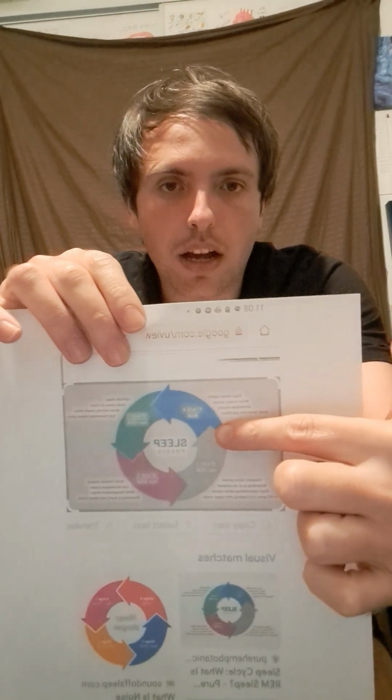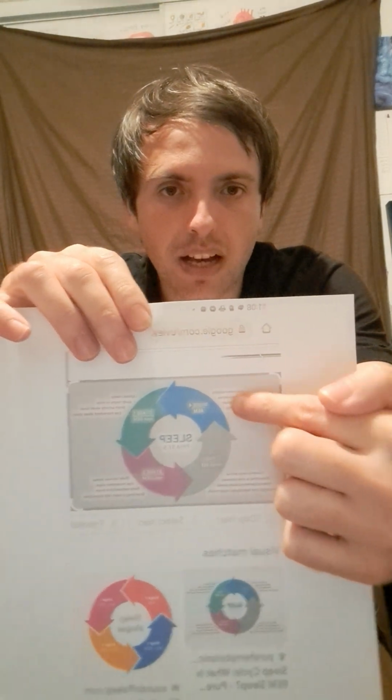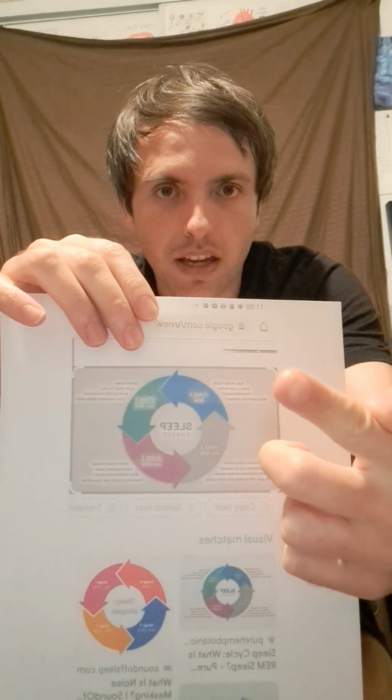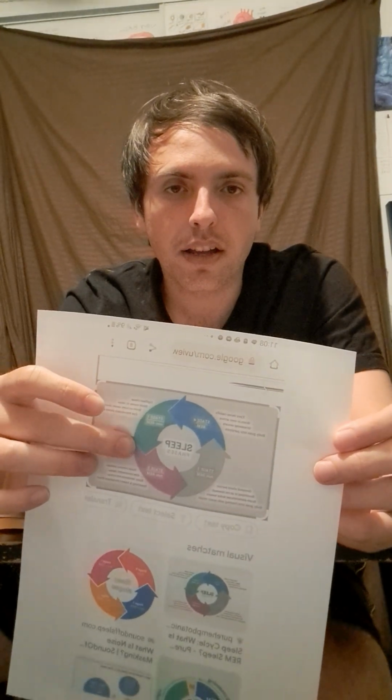So now over here, I'm gonna explain to you about one of those different parts here. This here, this here, this here, and this here. Okay? So here we go. Alright, so the blue part here, that's stage 4, REM. The blue part says: eyes move rapidly, brain is very active, dreaming occurs, body goes into paralysis. Okay? And then, over here, the green part here.